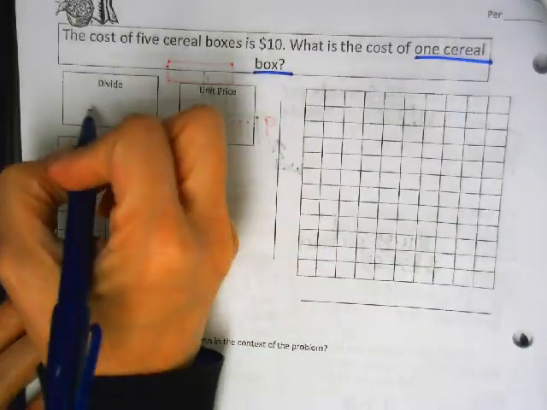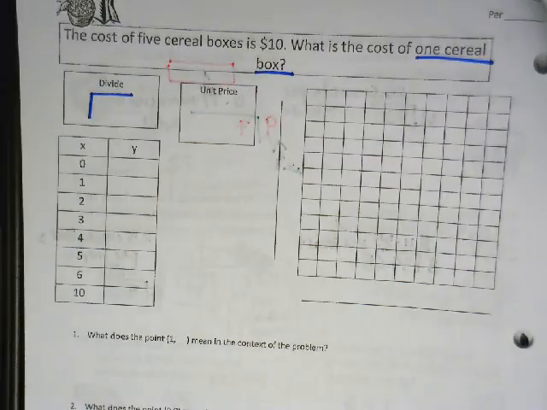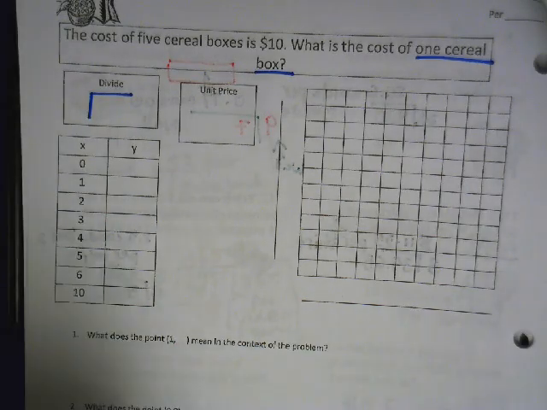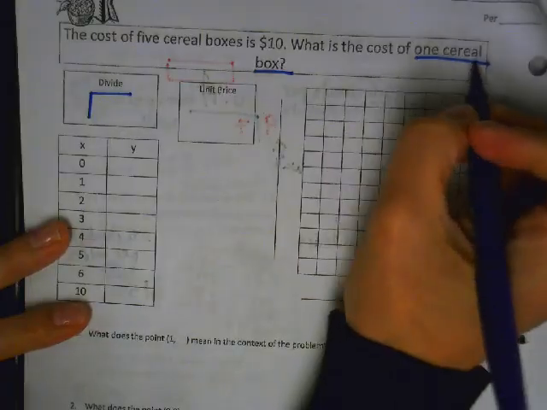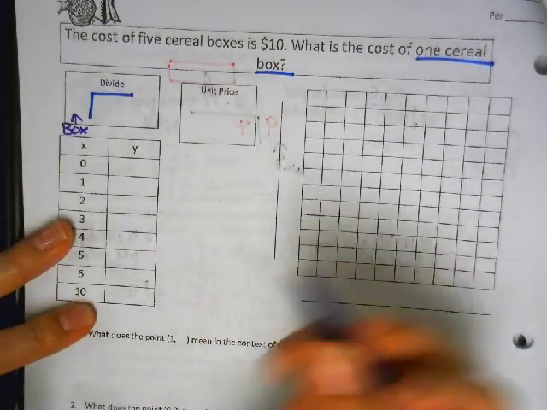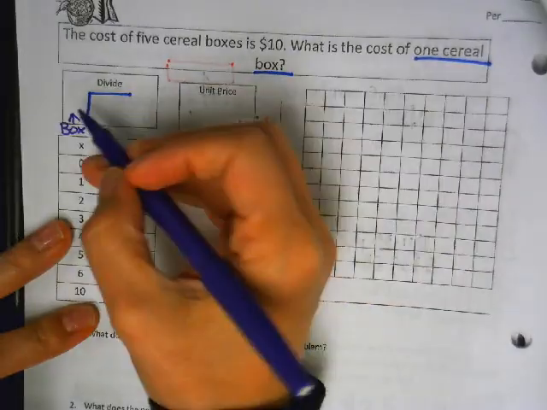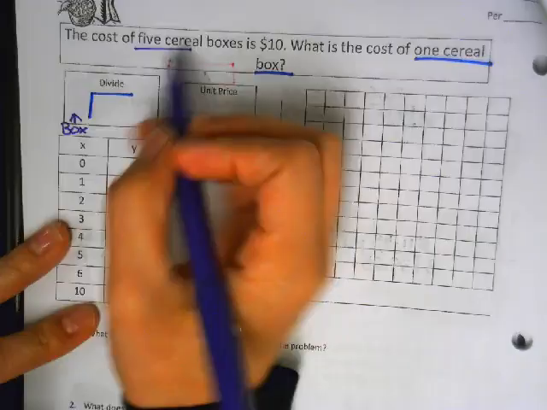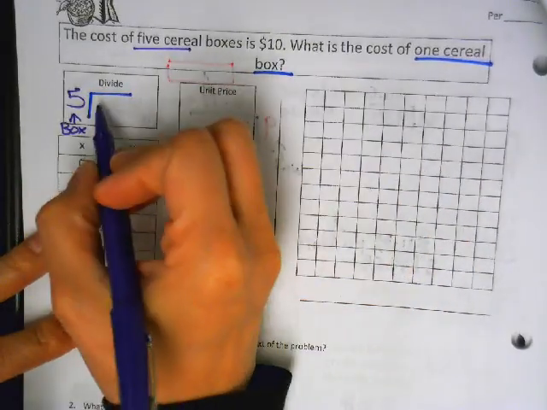So when I divide, what number goes outside? 5. Because I'm asking for 1 cereal box, that means that box will go outside. So what number represents the cereal box? 5. So that means that 5 goes outside and 10 goes inside.